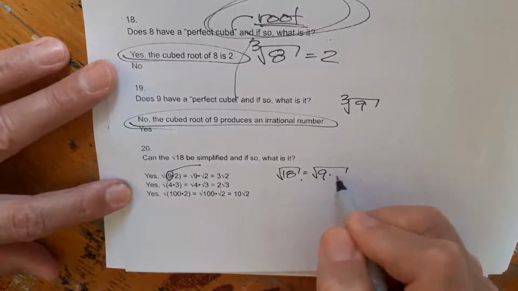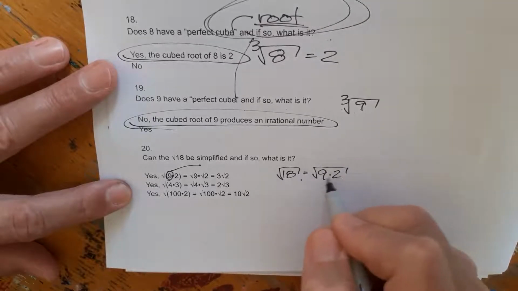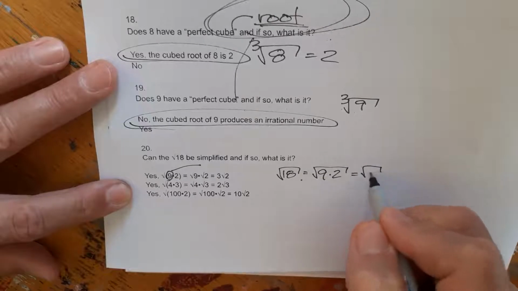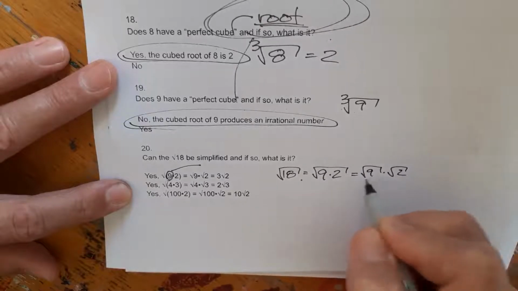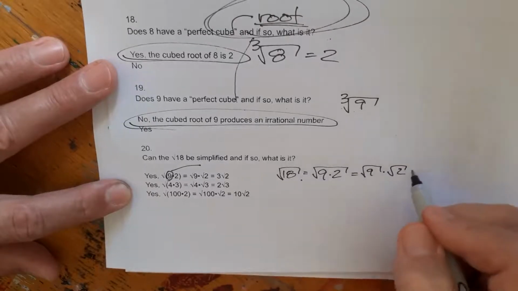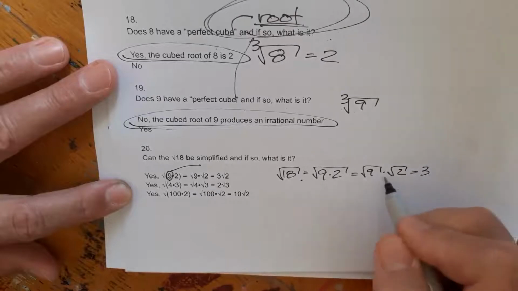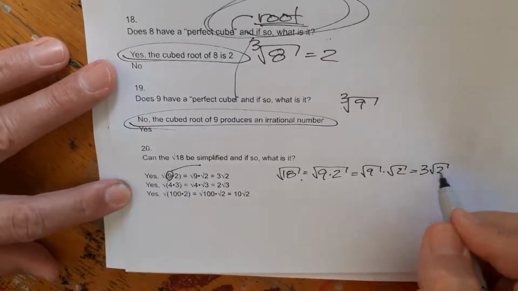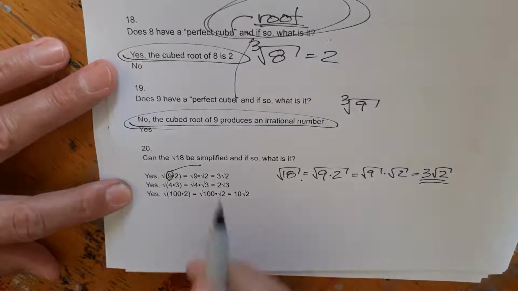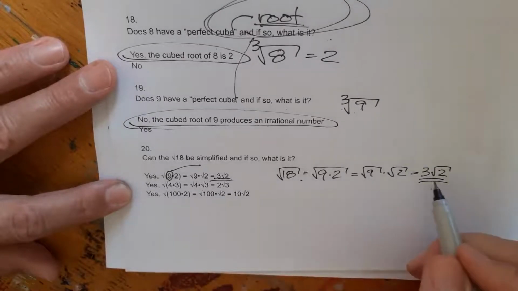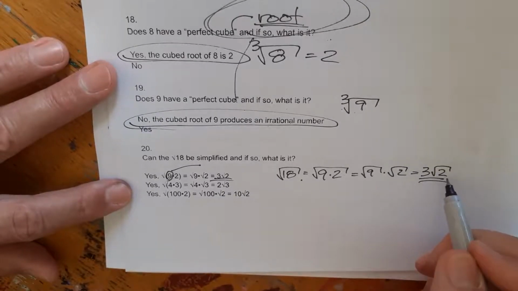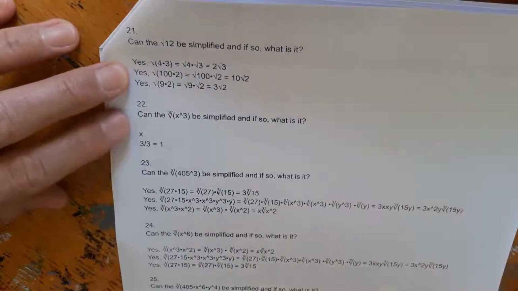This can be 9 times 2, because that equals 18. That's a legal move. And we can separate it: square root of 9 times square root of 2. That's legal, because it all comes back to this. Square root of 9 is 3, so that's out. But square root of 2 is not a perfect square, so it stays under. 3 square root of 2. And you can also say 3 radical 2. Again, this is review, so I'm really not going to take too much time. I am explaining a lot here.